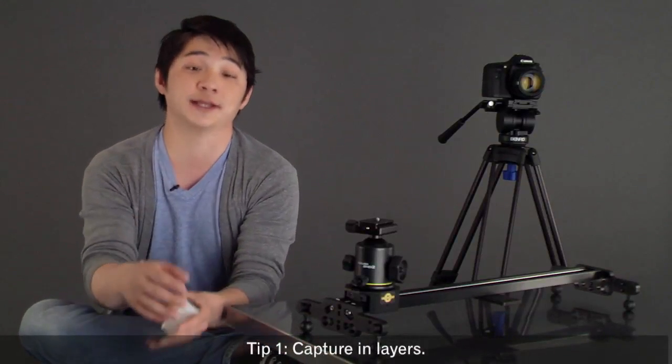So just like a video tripod, a camera slider is a tool that can help us increase the level of our productions. However, it takes a bit of practice. So to make it easier for you, let's talk about my 4 basic tips for getting the most out of a camera slider. So my first tip is to capture in layers.